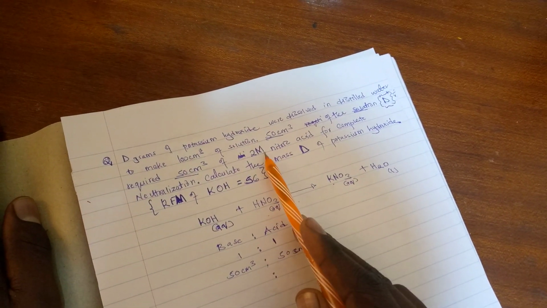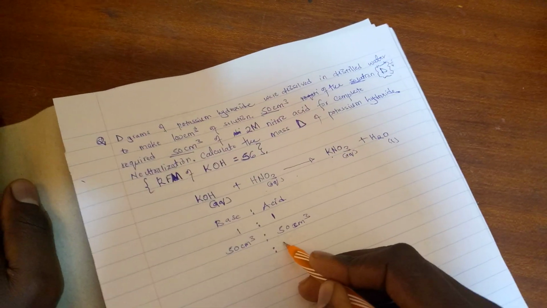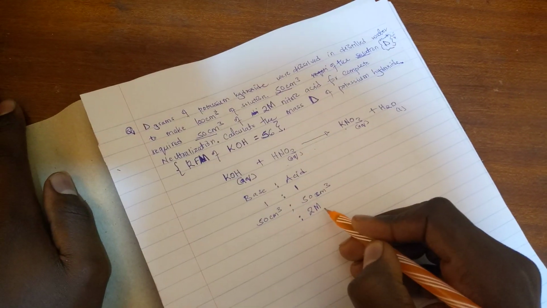But in addition, the acid is a known solution because we know its concentration, which is 2 molar.